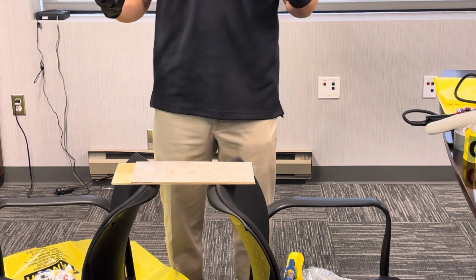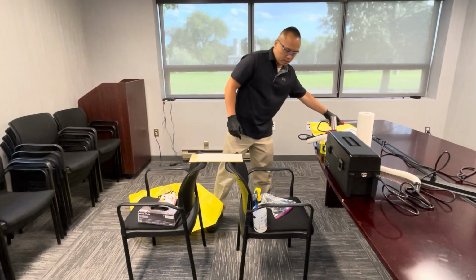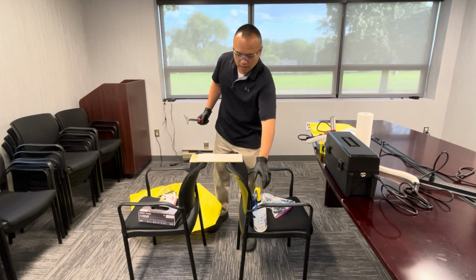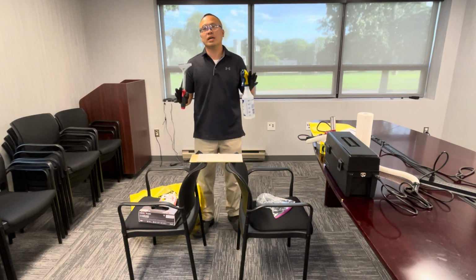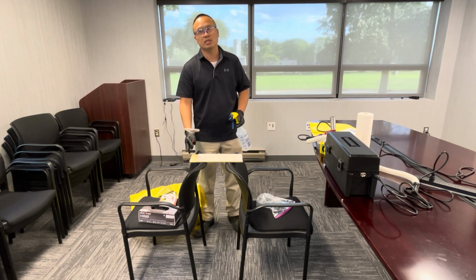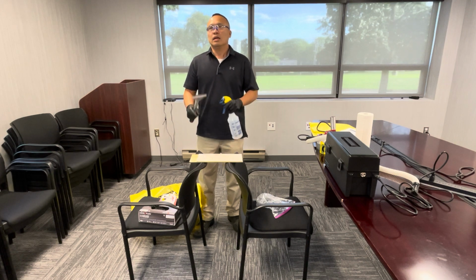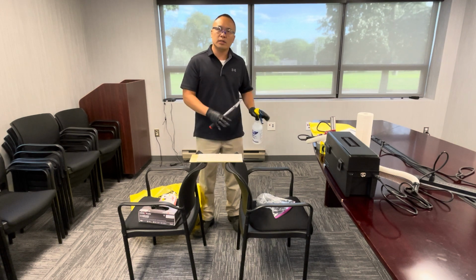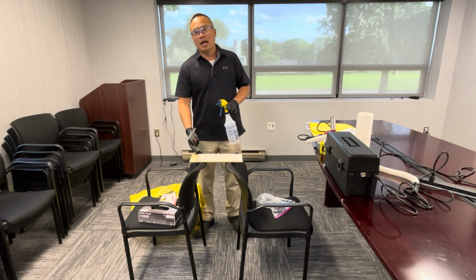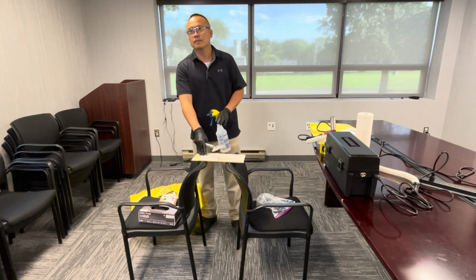So now we're going to start with the removal process. You're going to have a scraper and amended water. The key thing with this is you must always keep the floor tile and mastic wet at all times. You want to keep it wet. If needed, you can use a heat gun to loosen up the mastic, and that'll help you separate the floor tile from the floor itself.